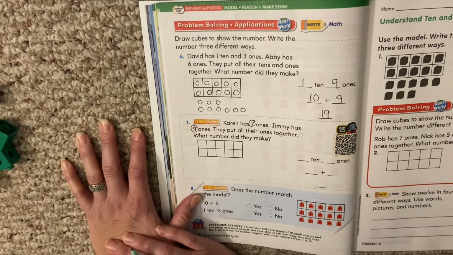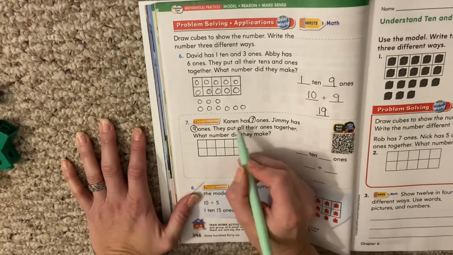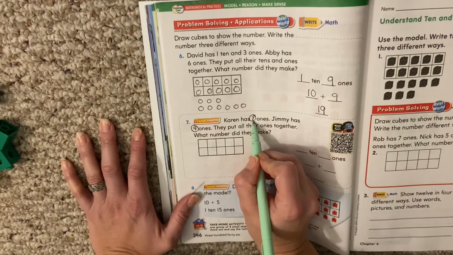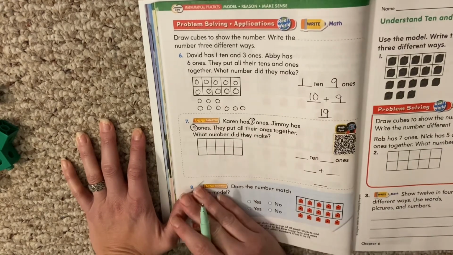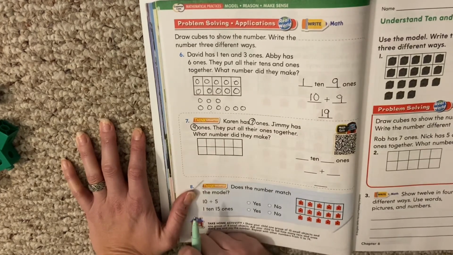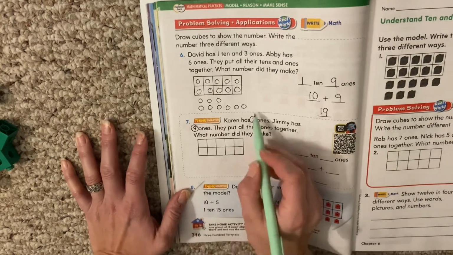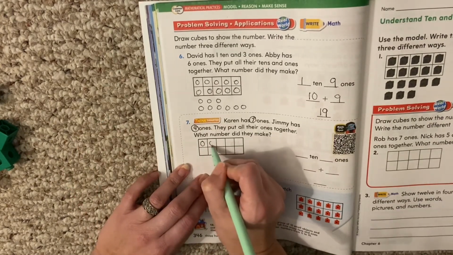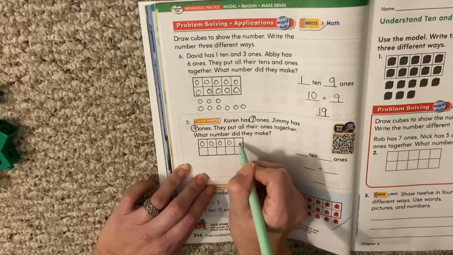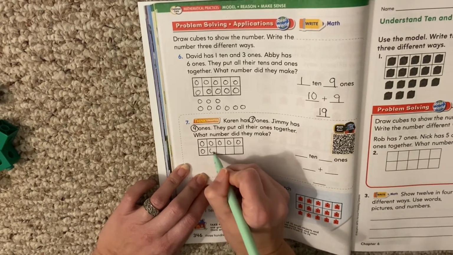Well, let's see. Karen has 7 ones. Now, wait a minute. And Jimmy has 9 ones. Well, could we fill up a 10 frame with that? What do you think? Well, let's try it. Let's start with 7 ones. Can we fill it up? 1, 2, 3, 4, 5, 6, 7.